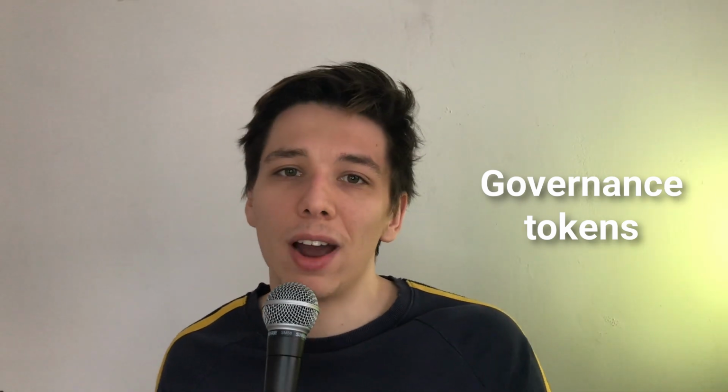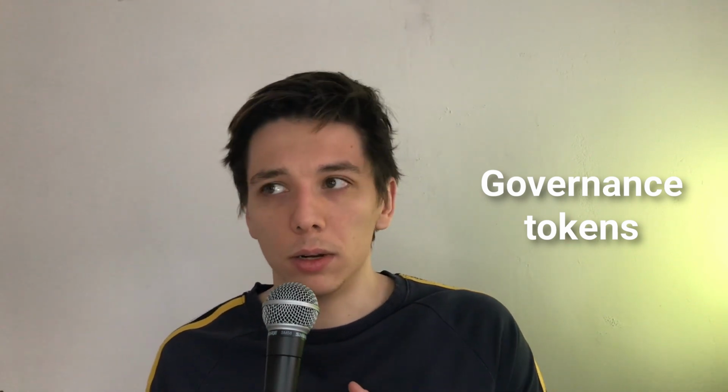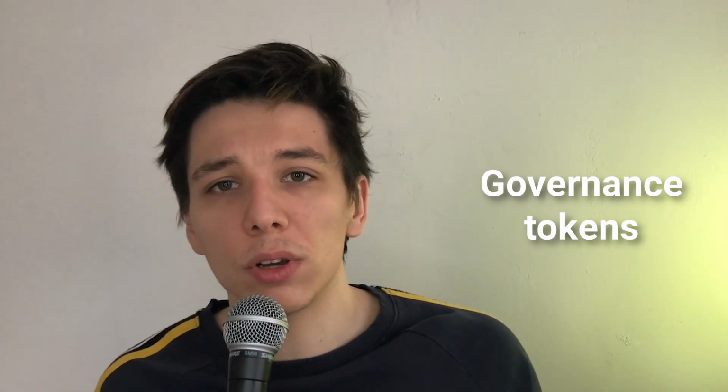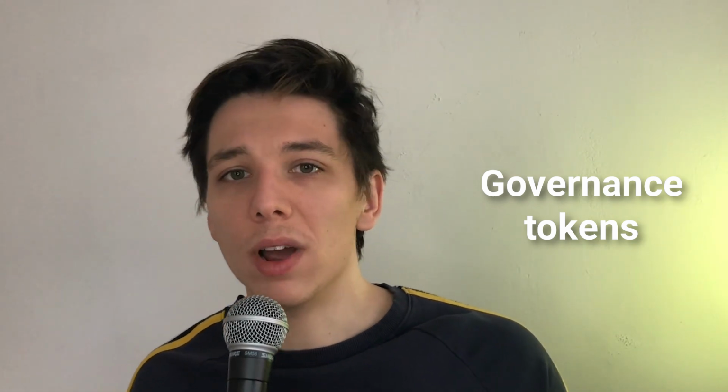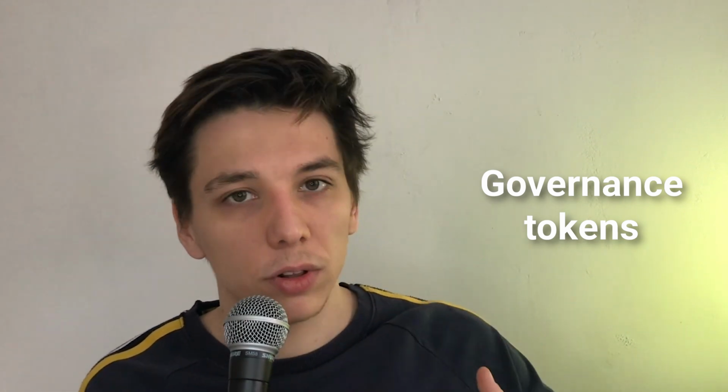You'll most likely find these tokens in decentralized finance platforms like PancakeSwap, Uniswap, SushiSwap. It's like utility tokens: the value of a governance token directly relates to the success of the underlying project.